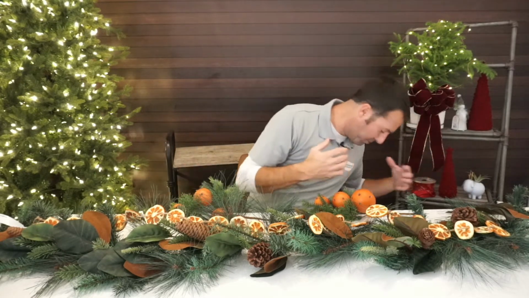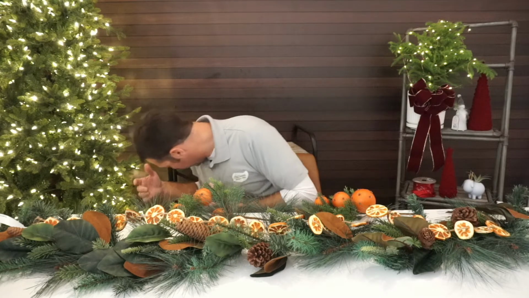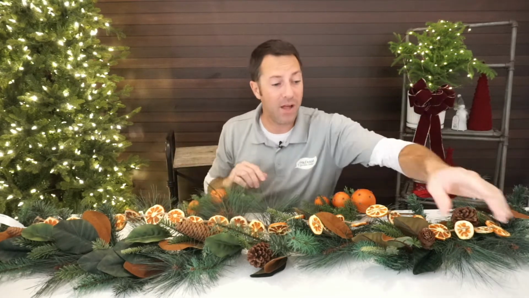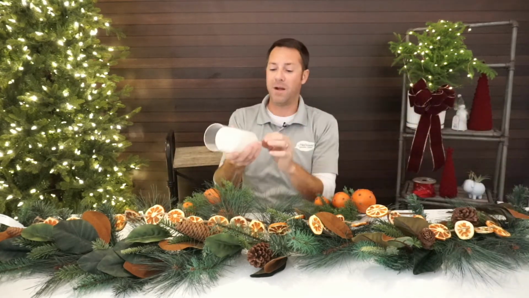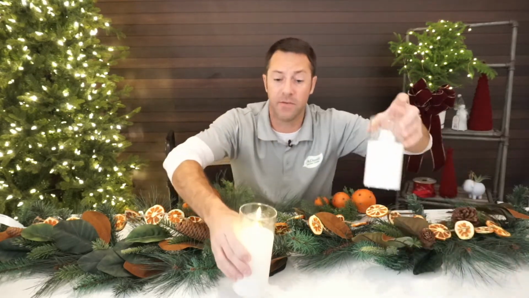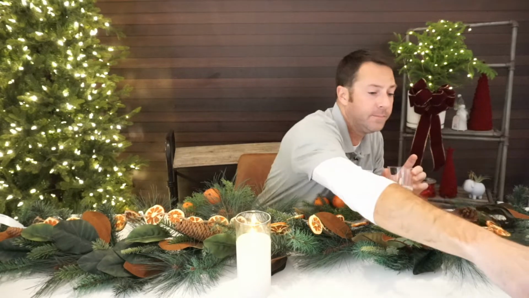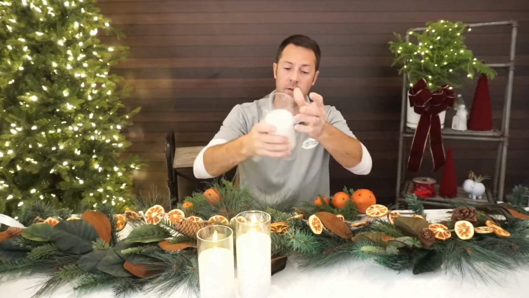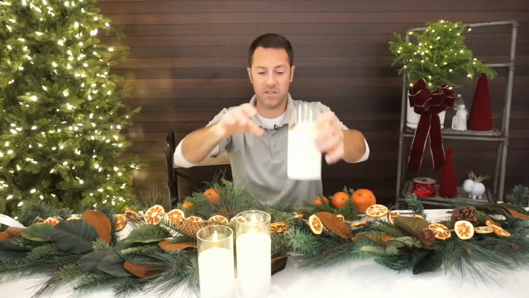Because I want to place something, I need something to create my tablescape here. Let me make sure I'm not forgetting anything specific. I'm not. So I think I want my candles to be my centerpiece. I've got 2 different sizes: a taller one, and 2 shorter ones. I'm going to set those for my timer, so every day they're going to come on at the same exact time. I don't have to think about it at all.